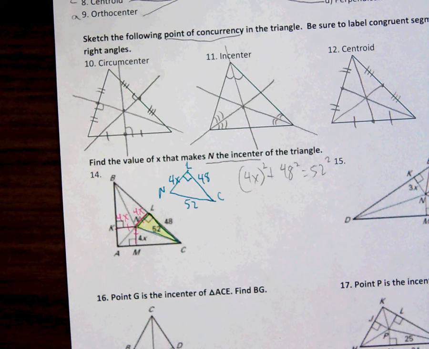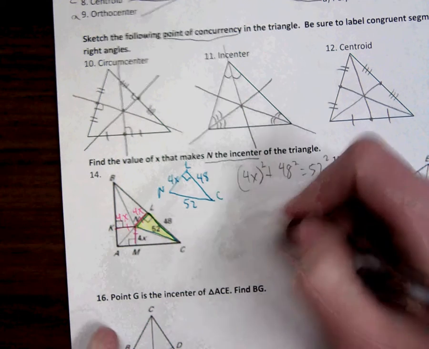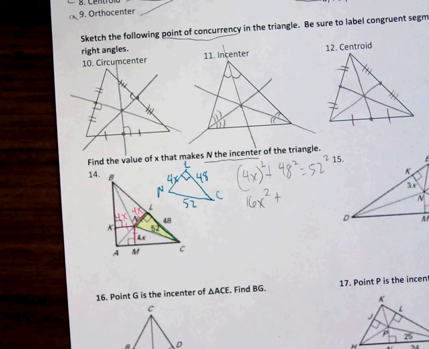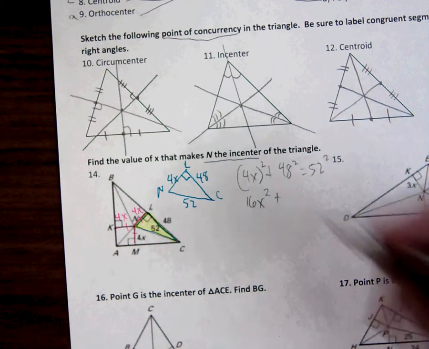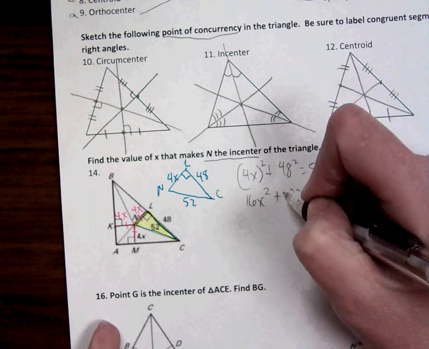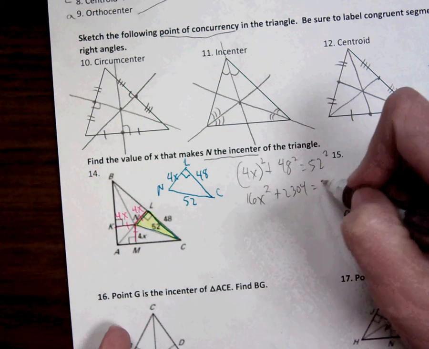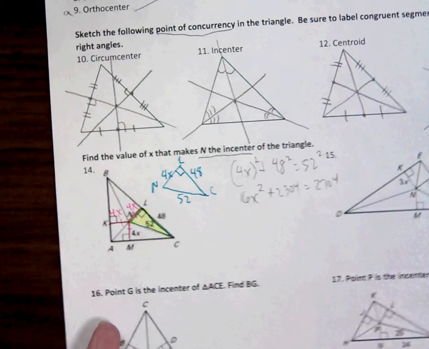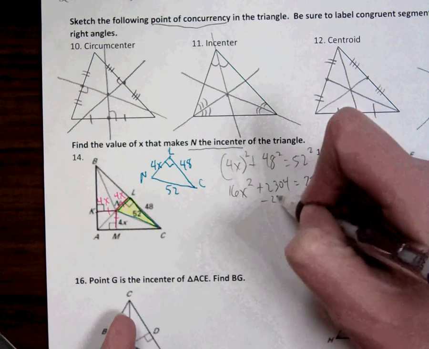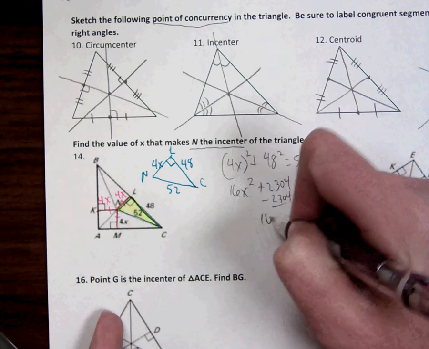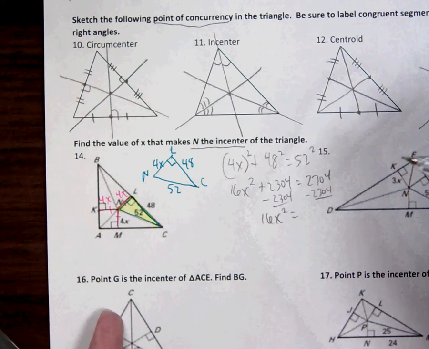4x squared, be careful there, you need to take 4x times 4x, which will be 16x squared. 48 squared is 2,304. 52 squared is 2,704. And I'm going to keep solving from here. So subtract the 2,304. Got 16x squared equals 400.